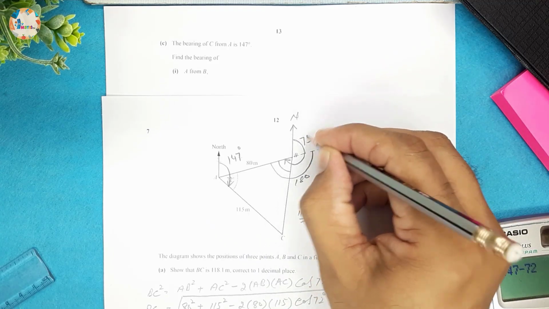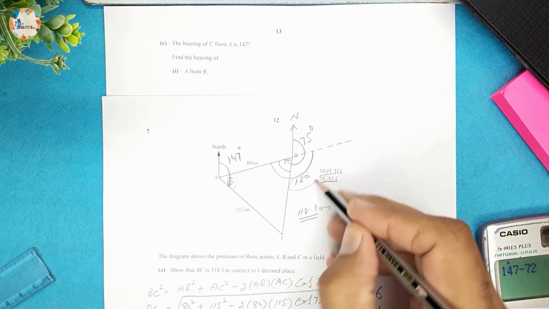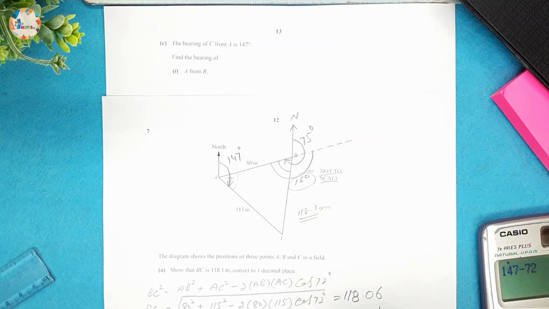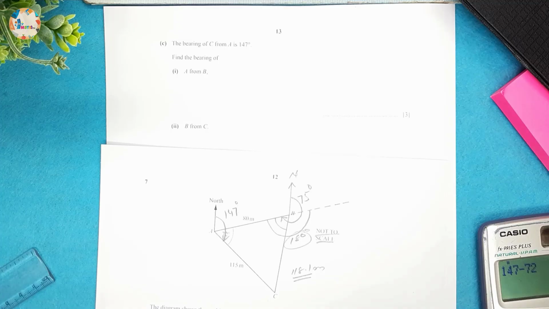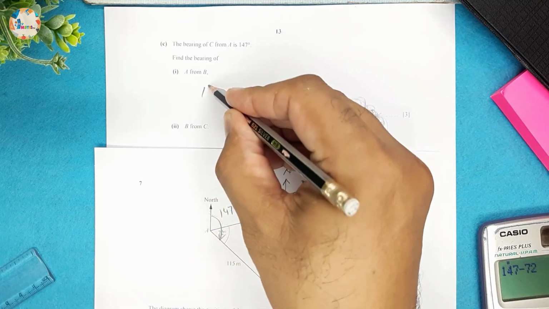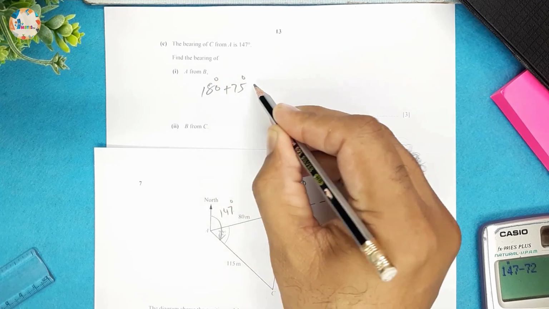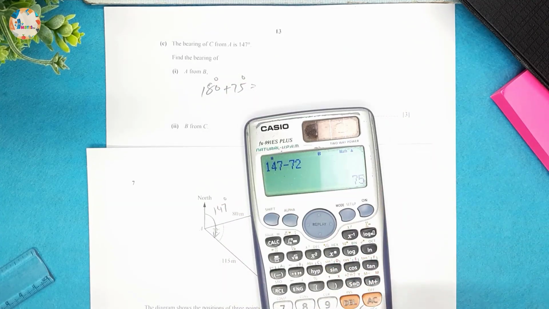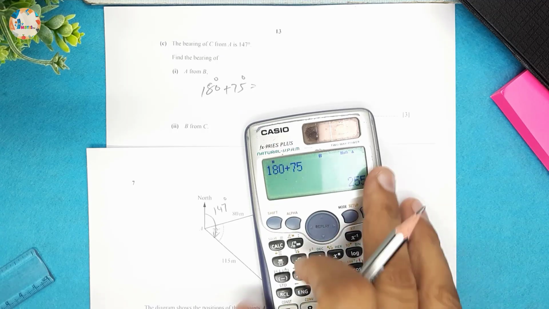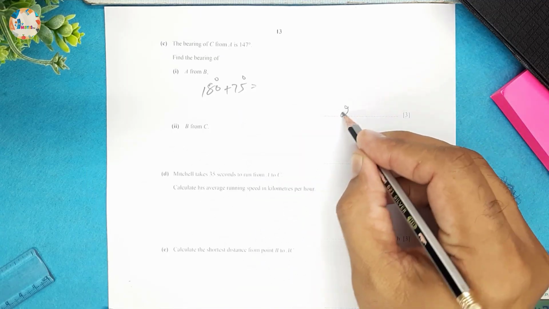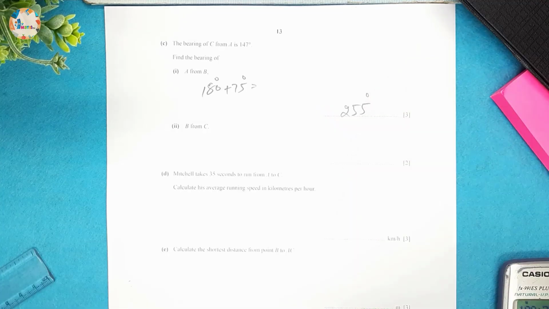So this angle is 75 degrees. So 180 degrees plus 75 degrees is equal to 255. So the answer will be 255 degrees.